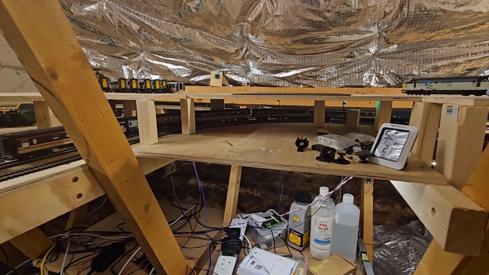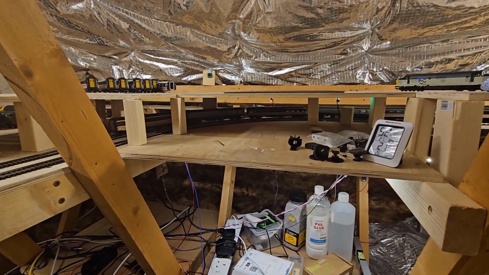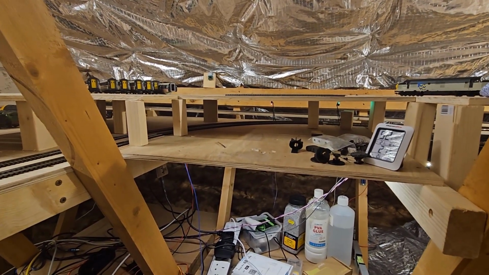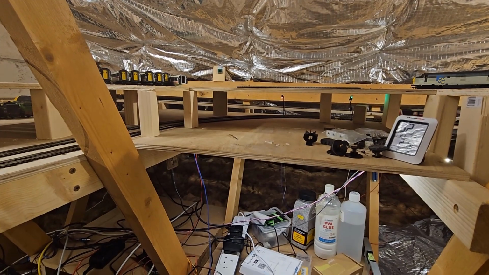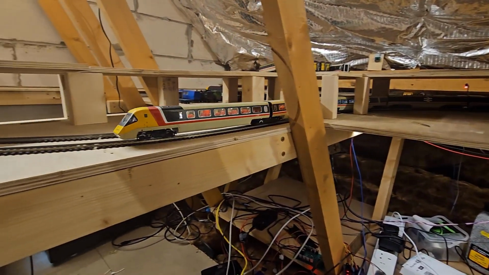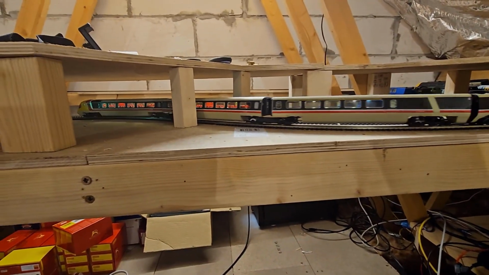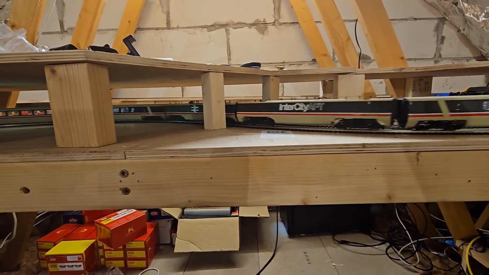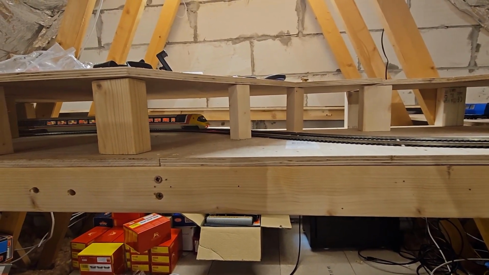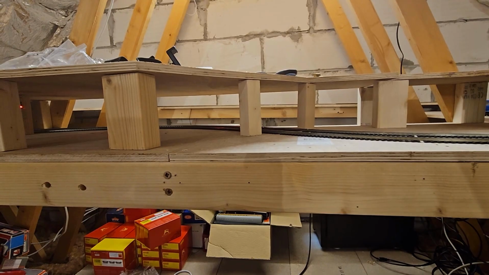I spent quite a lot of time at the start of this year working towards automation, the process of equipping the layout with sensors and communications for it to be able to run trains on its own. And that was a really interesting process. However, once you get to the point where the trains can run on their own, it can sometimes be a little bit boring.